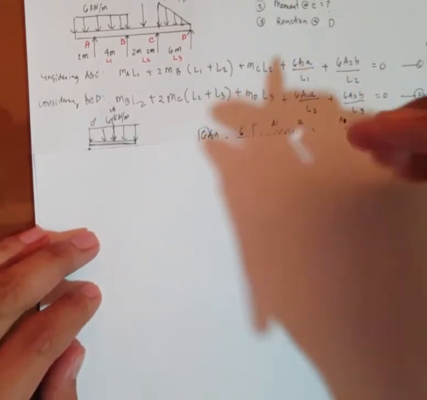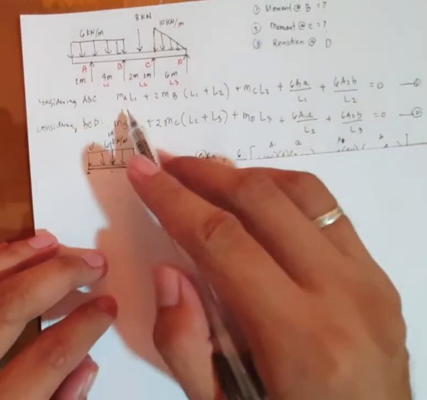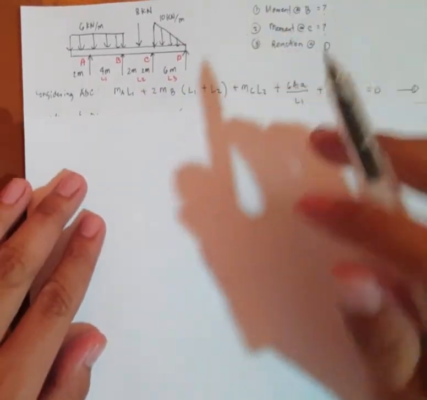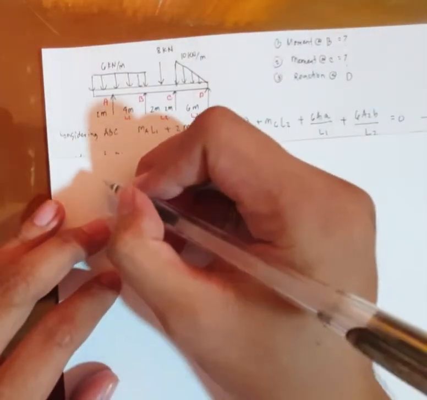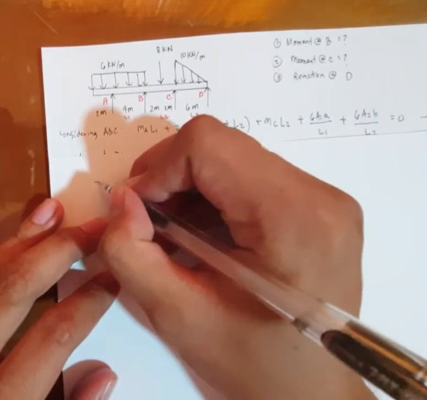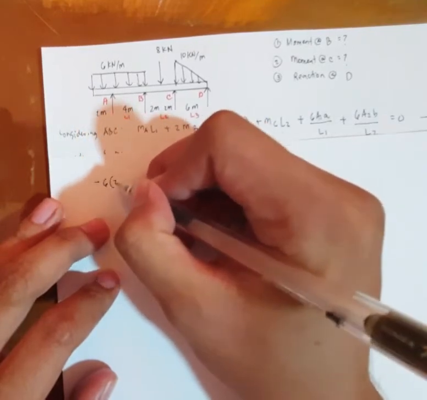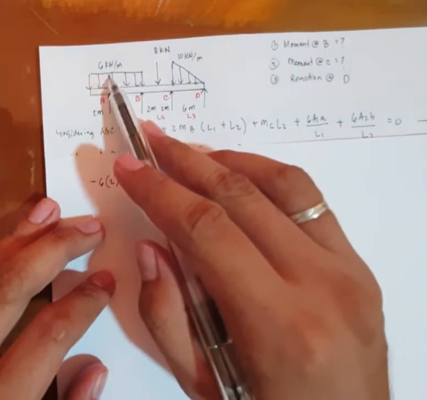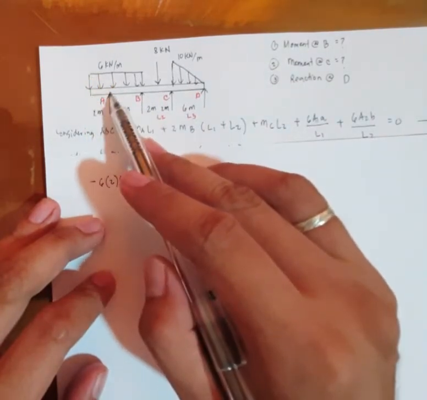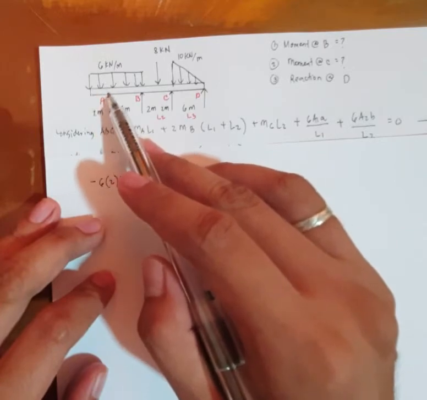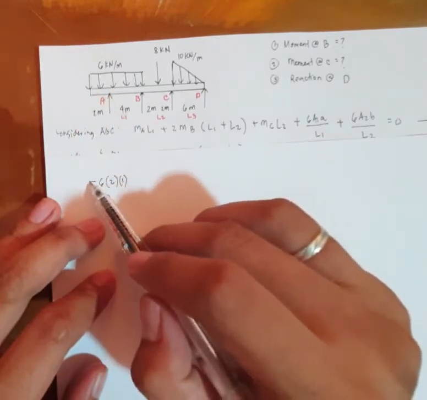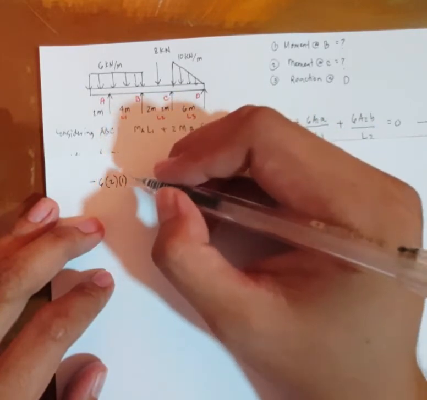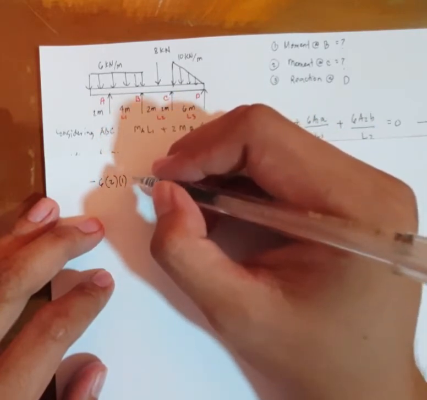So yung first equation to. MAL1, moment at A is negative 6 times 2 times 1. 6 kilonewton per meter times 2 meter times centroidal distance ng 1 meter negative multiplied by L1.